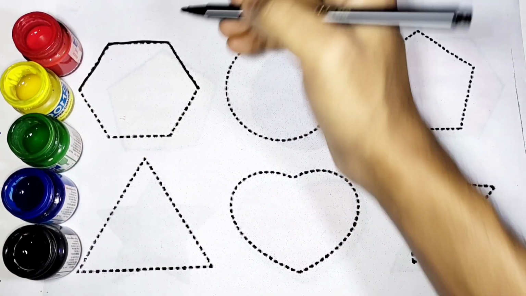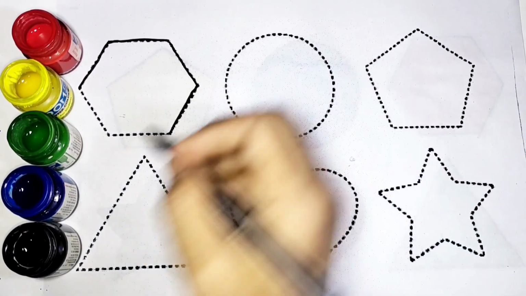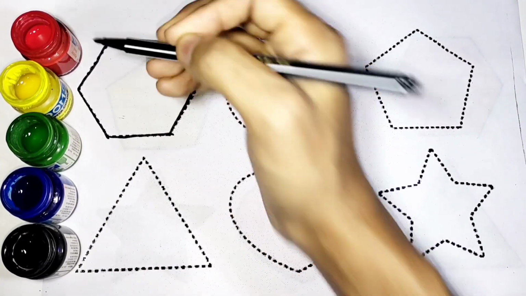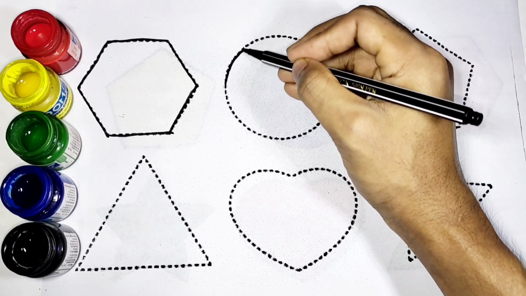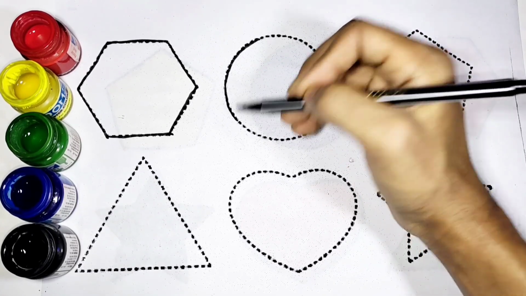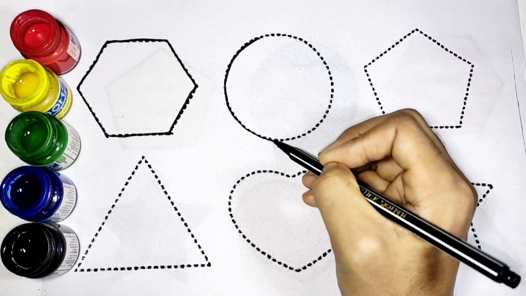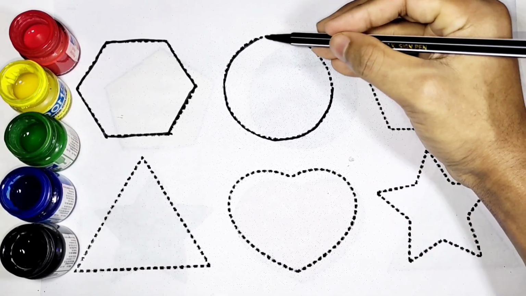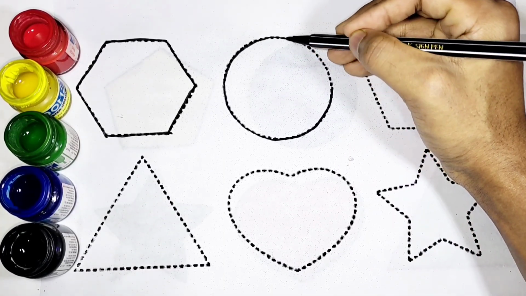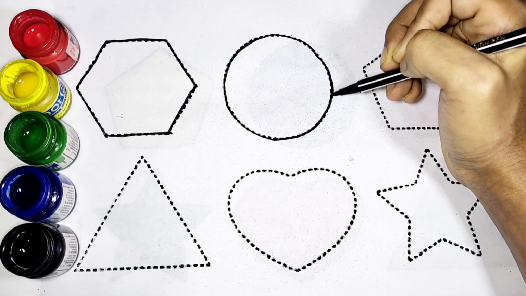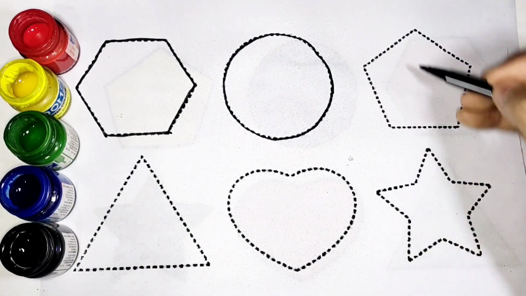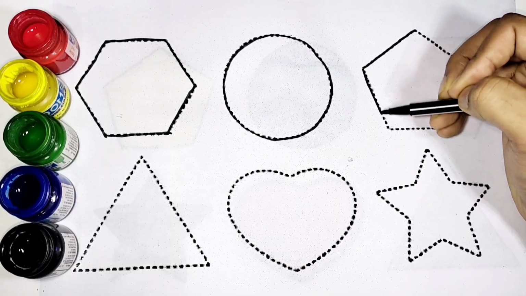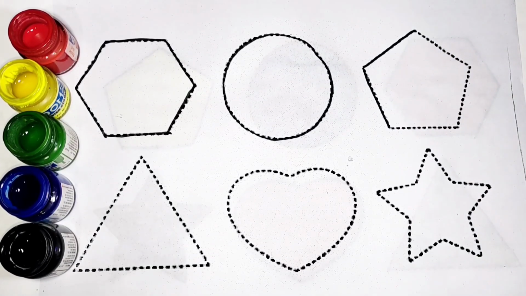Now we draw the shape of hexagon. The next one is circle, the shape of circle. Now we draw the shape of circle. Today we're coloring 2D shapes. Kids, now we draw the shape of pentagon.